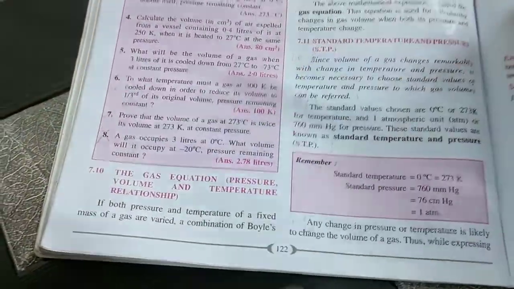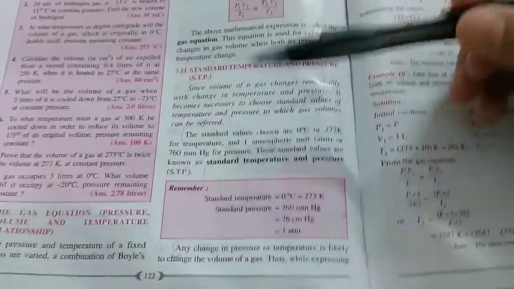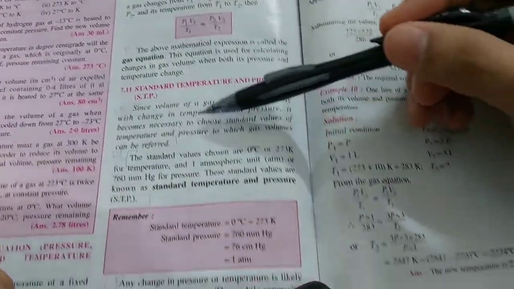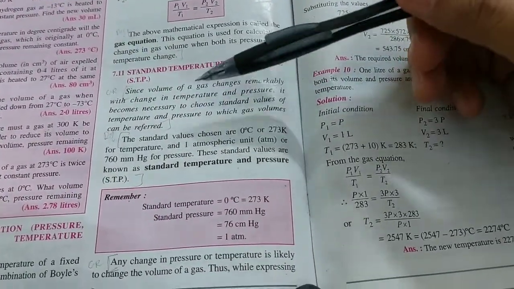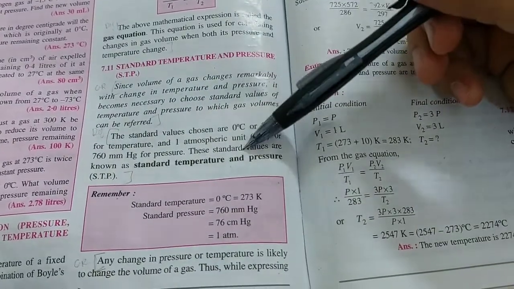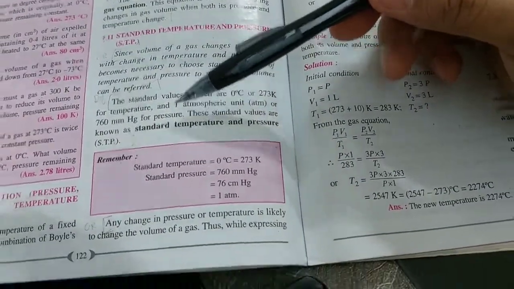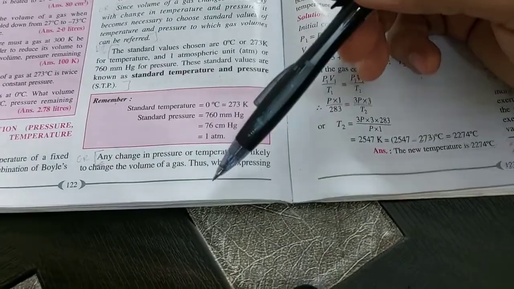Here, cancel the eighth sum. Mark this definition of gas equation. Give reason here, very important, give reason. Why do we have STP? More about it later. Definition of STP, these are the values you'll learn. Another give reason here.